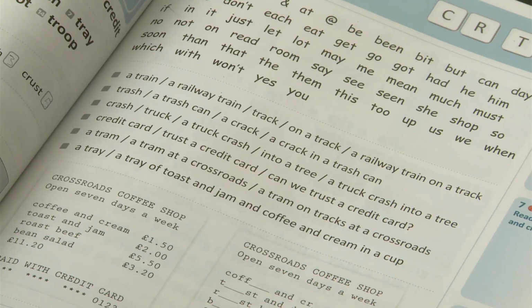The next exercise, I'd like you to repeat after me. So this time we're going to practice putting the words together. We'll begin. A train. A train. A railway train. A railway train. Track. On a track. A railway train on a track.